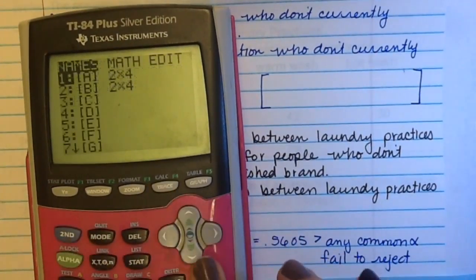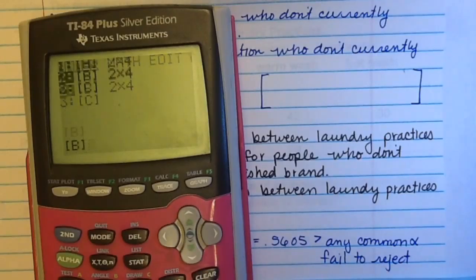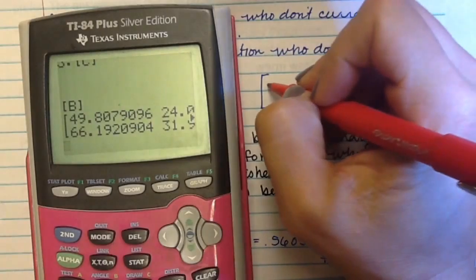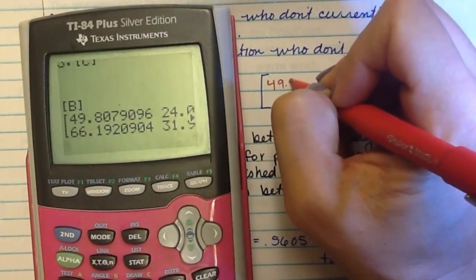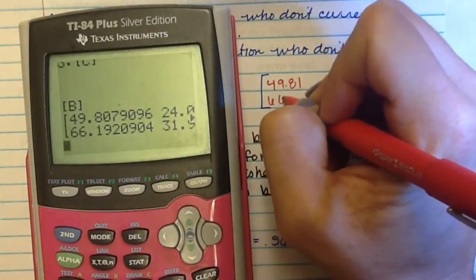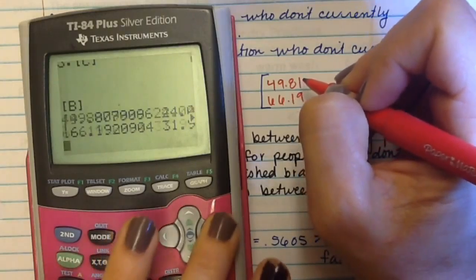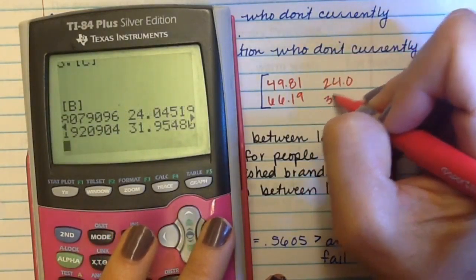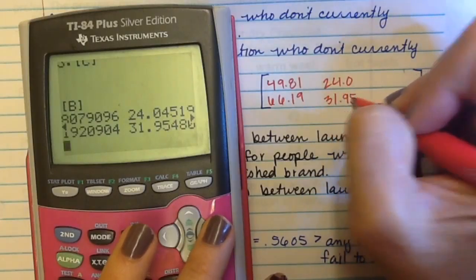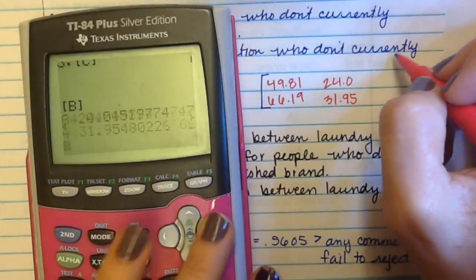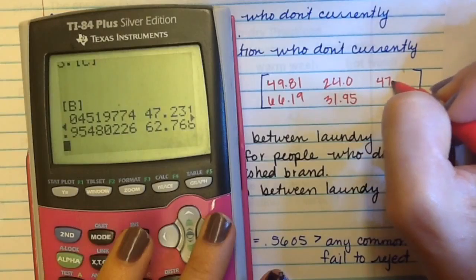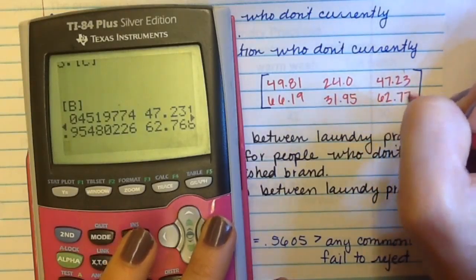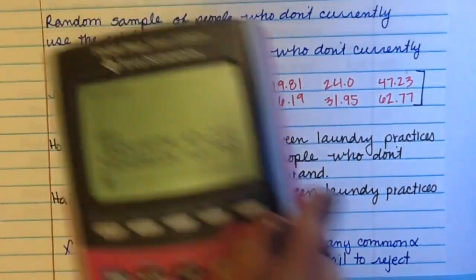I'm going to tell my calculator to take me to matrix B, and then I'm going to put those numbers in. I have 49.81, 66.19, so now I have my expected counts in.